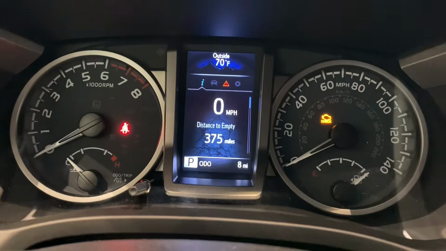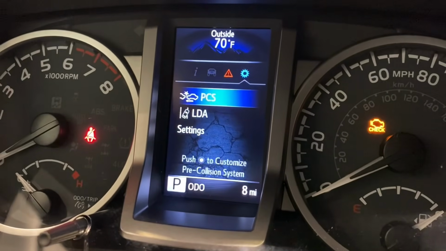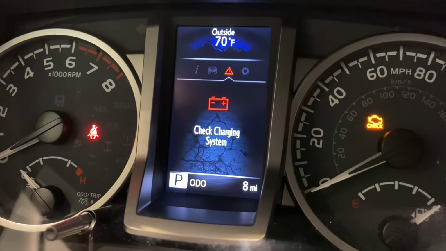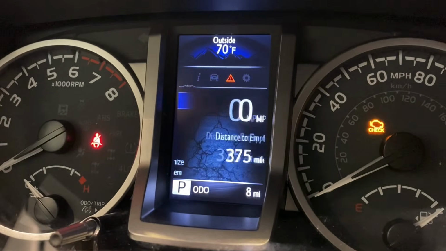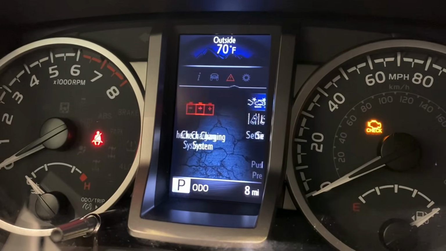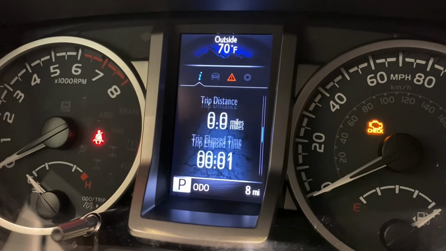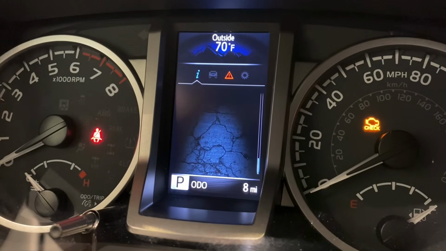Using the arrows on your steering wheel, if you look at the icons, you have different icons on the top. That's just lit up because it's reminding me that I'm on the battery. So starting from left to right, I have information, the truck, warnings, and the gear for settings. So for information, I can go up and down. I'll start at the top.